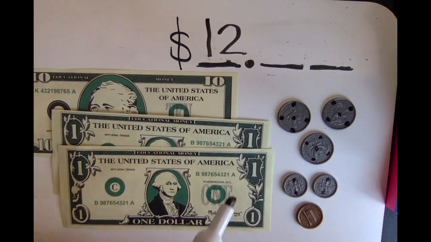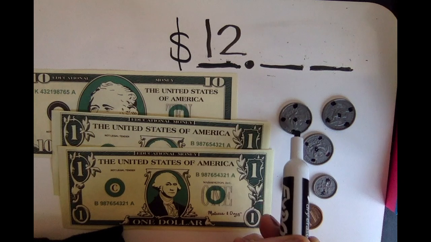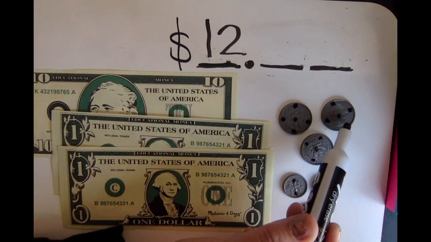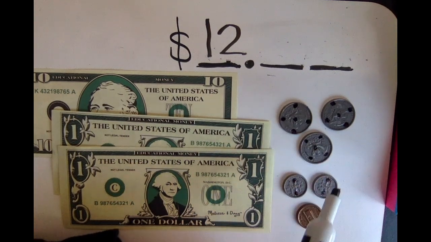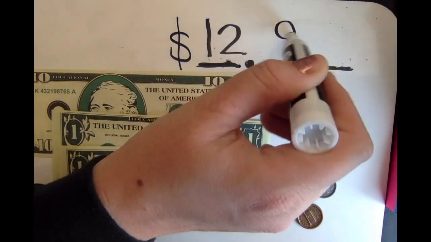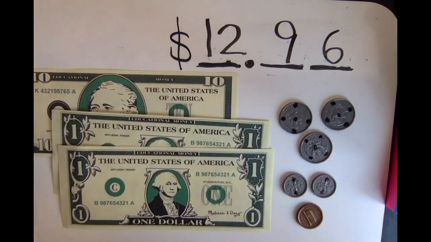Looks like we have a few more this time, so let's go ahead and count them. 5, 10, 15, 20, 25, 30, 35, 40, 45, 50, 55, 60, 65, 70, 75, 80, 85, 90, 95, stop. What's after 95? 96. So right here we have $12.96. And that is the end of our review.